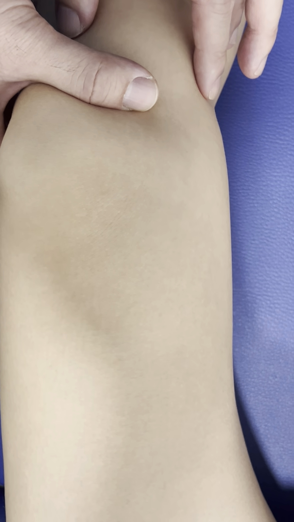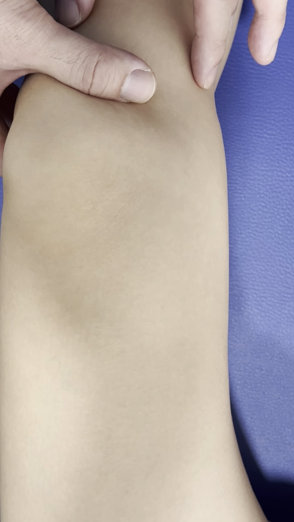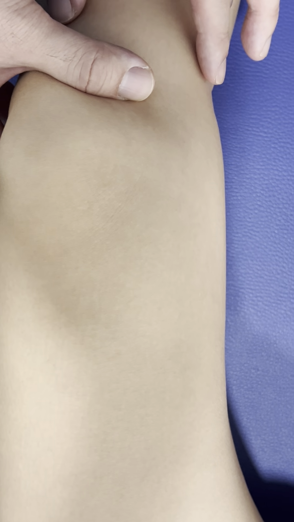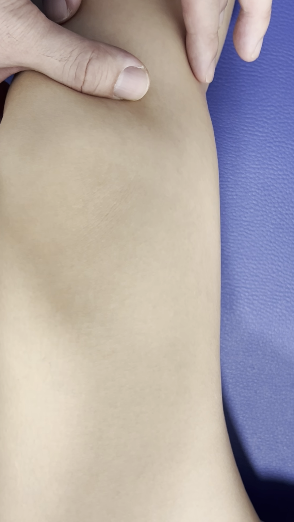But be aware that if it is a complete tear, you may feel some empty feeling, but no pain. So this palpation is for a complete tear. You may not feel the pain.